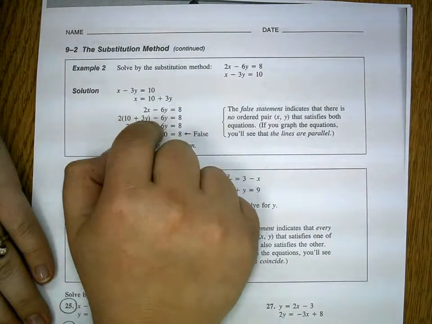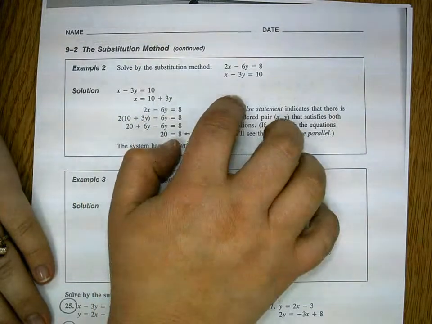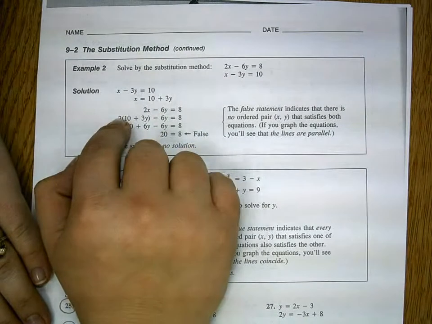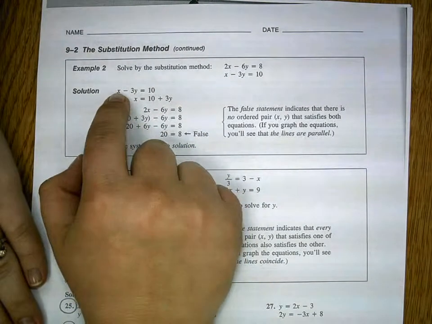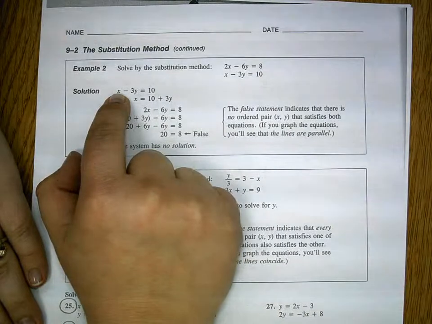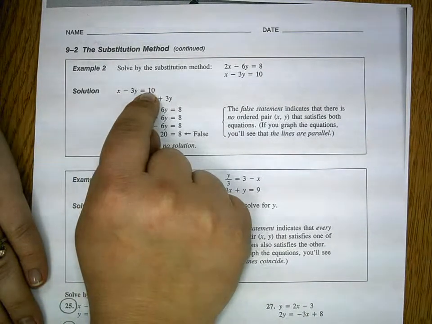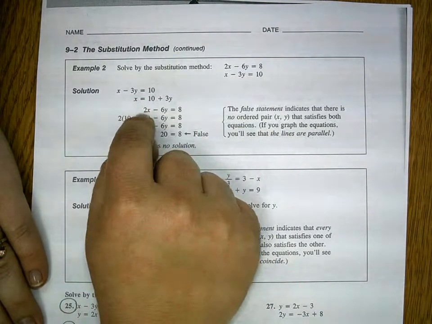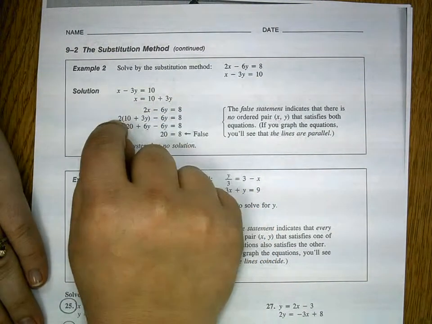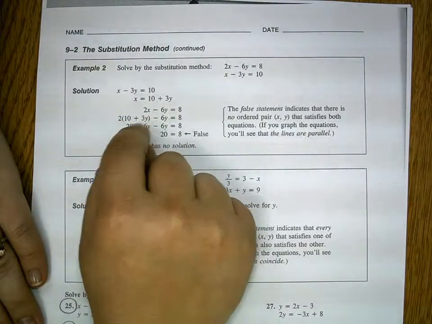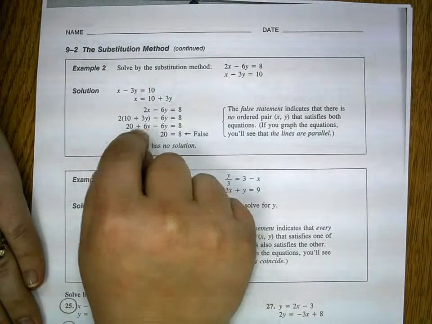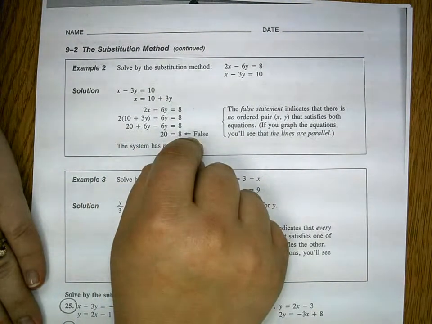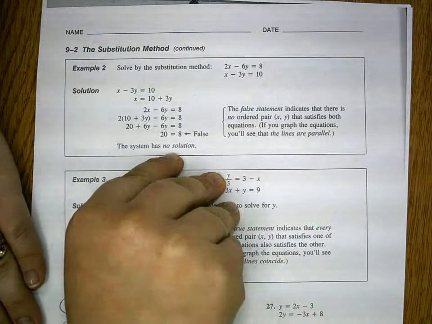Again, you don't do what they do by stacking. I would put them side by side so that you can actually rewrite and substitute a different way. Now, here, rewriting and solving for x by adding 3y on both sides: x equals 10 plus 3y. In the other equation, substituting in for x, 10 plus 3y. Distributing, we get, as a result, that 20 equals 8, which is a false statement. This means that it has no solutions.